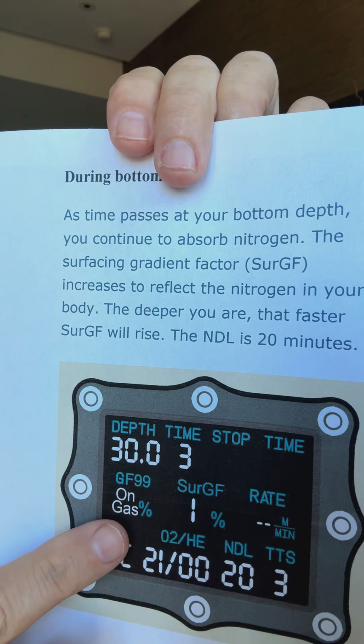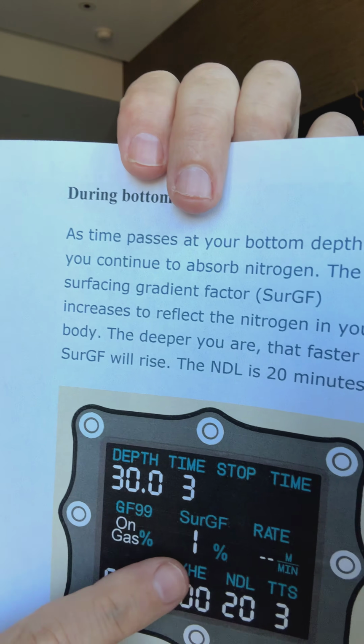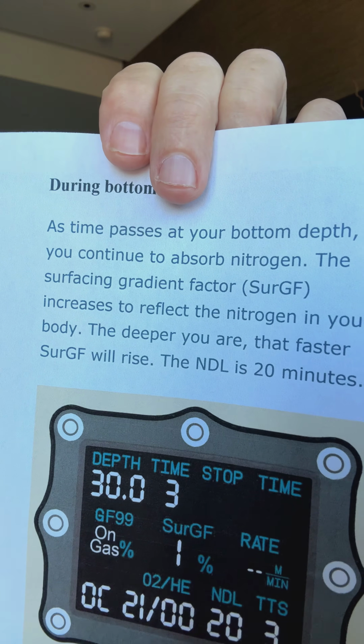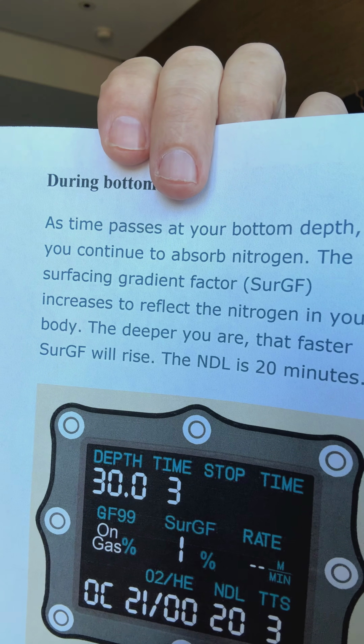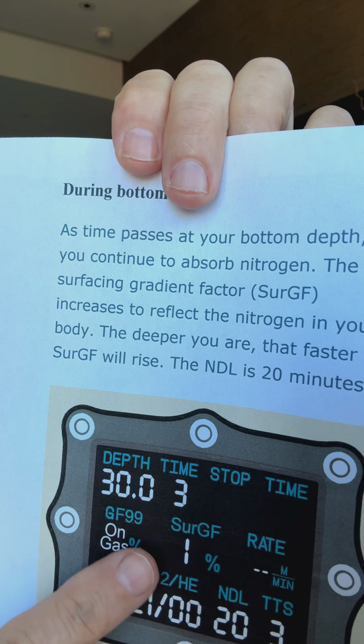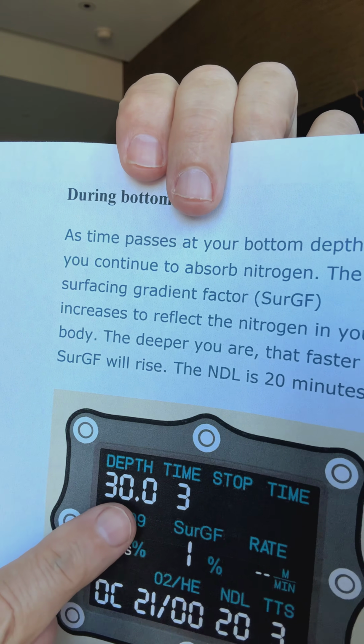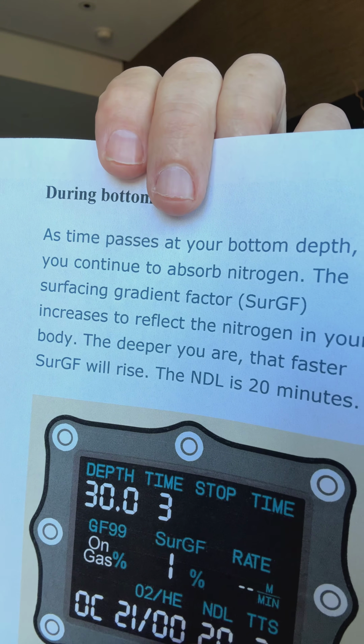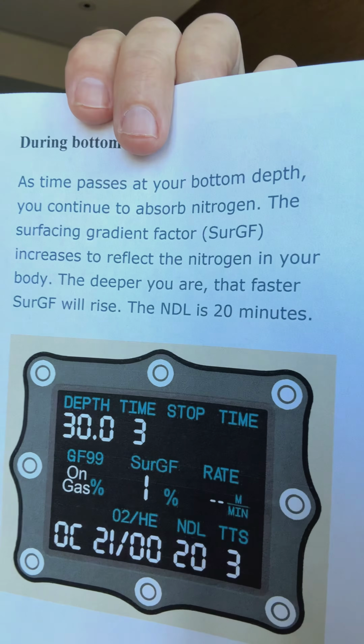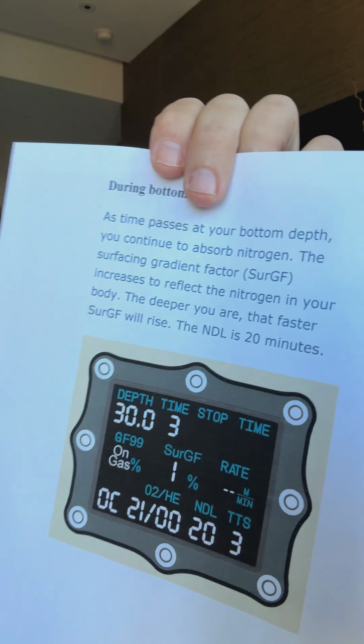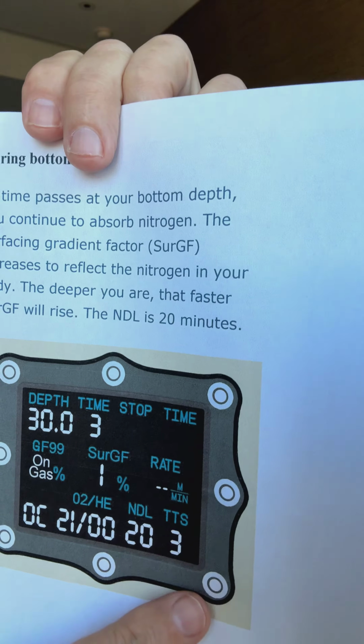You're still on gassing during your bottom time. Surface gradient factor is moving up. Here's your no decompression limit. You could be at this depth, I think this is meters, for 20 minutes and still be able to go directly to the surface. Your total time to the surface is 3 minutes. It tells you if you were to go directly to the surface, you could get there in 3 minutes and stay within the no decompression limit.